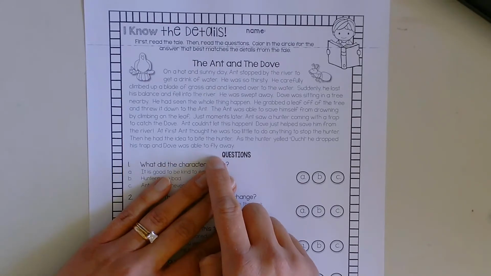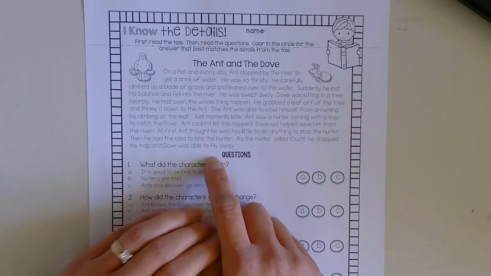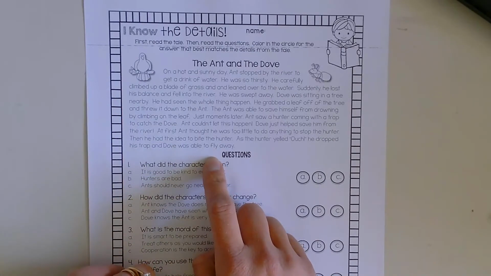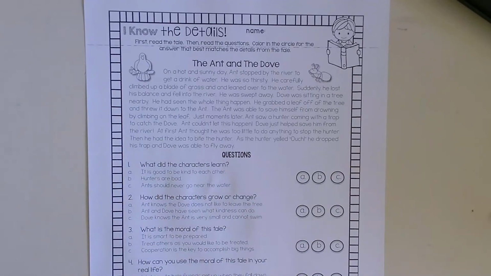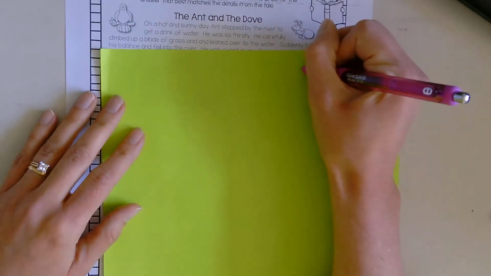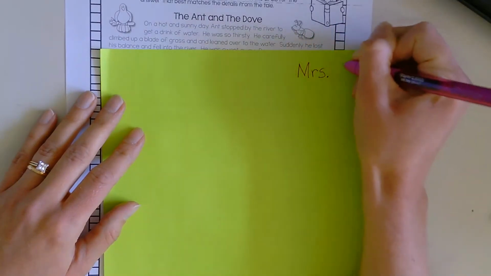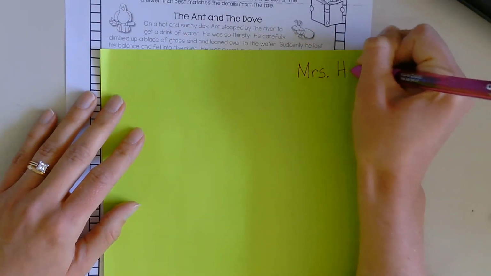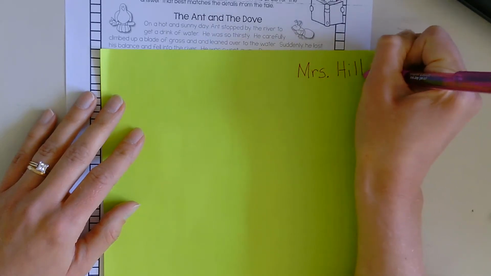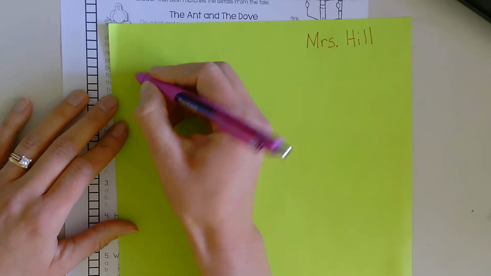So at this time, you probably want to pause your video and go and get a piece of paper. Any paper will do. You can use a scrap paper, which is what I am going to do. I'm going to go ahead and put my name on this scrap paper. And at any time, if you need to pause, be sure to pause. Okay, we have 5 questions.